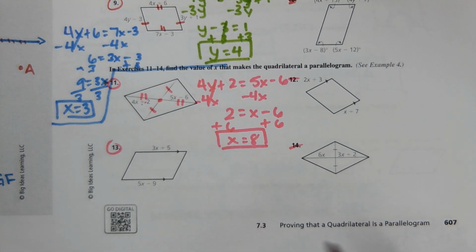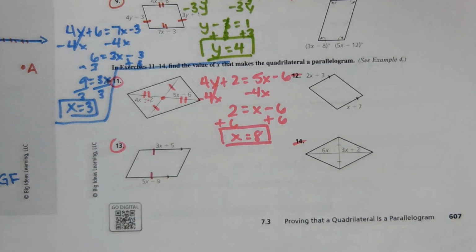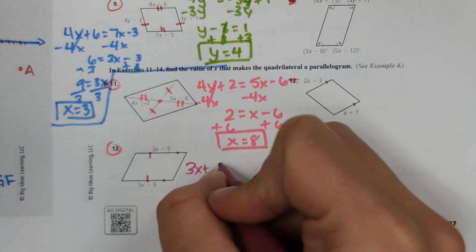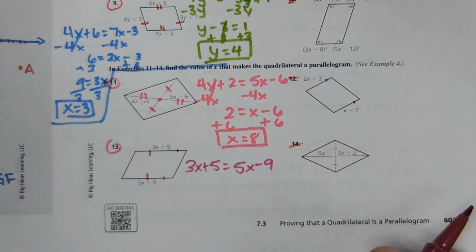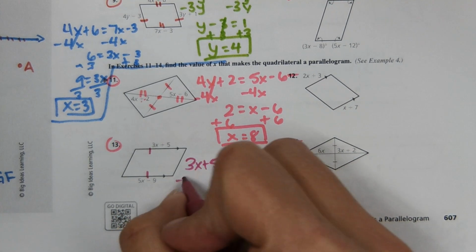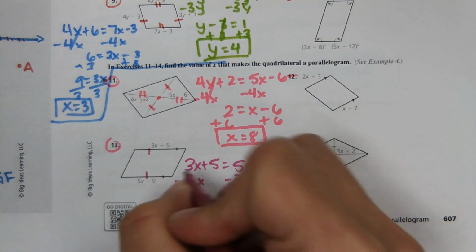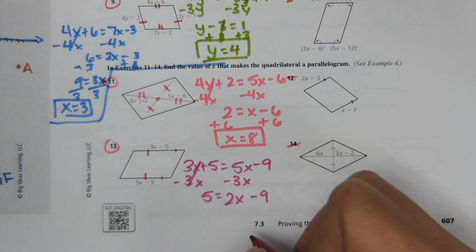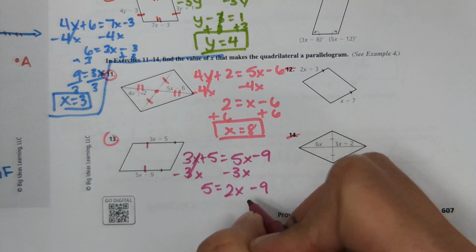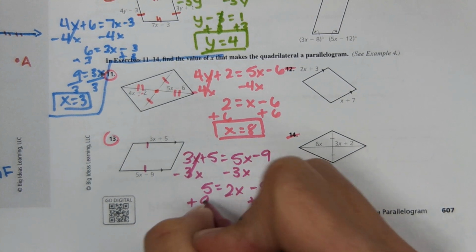Then number 13, opposite sides are equal, so 3x plus 5 equals 5x minus 9. Get the x's on the same side. Get the constants on the same side.